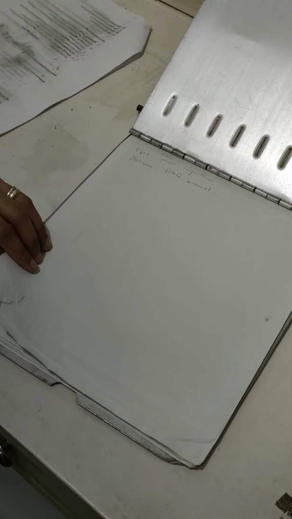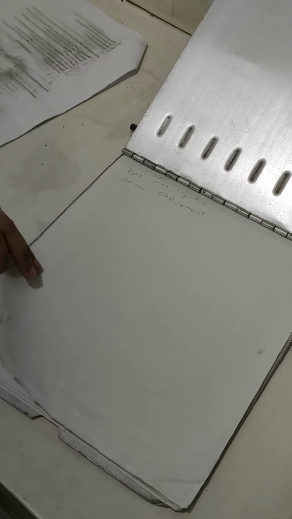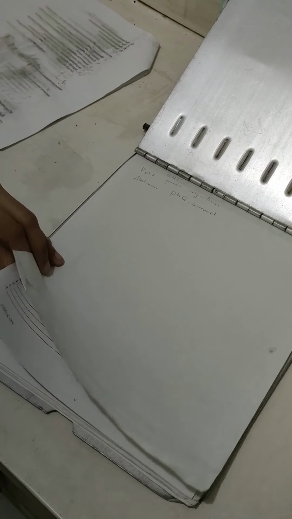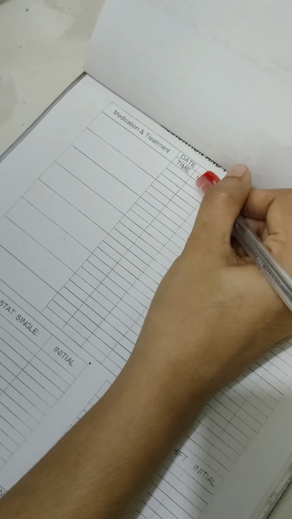After evaluating the medication effects to the patient, we are now going to record the medication that we have given to the patient. So here's the medication, record here, and the name here, and the initial of who gave the medication.